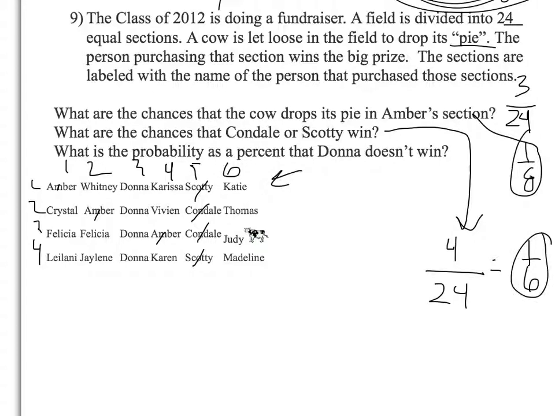Okay, and then now we want to find out what the probability is as a percent that Donna doesn't win. So one way we could do this is find out the probability that Donna does win. So we have 24 choices still. How many Donnas do we have? It looks like we have 1, 2, 3, 4. 4/24, which reduces to 1/6.